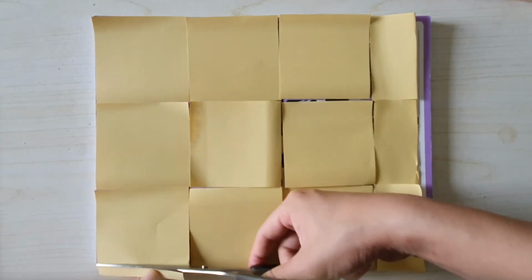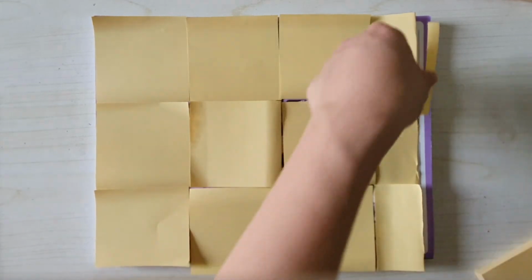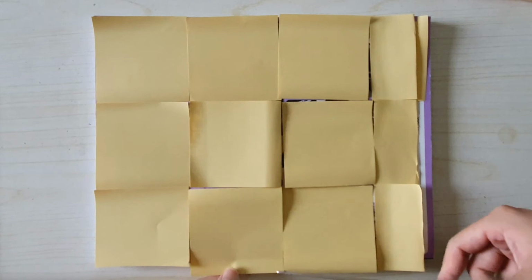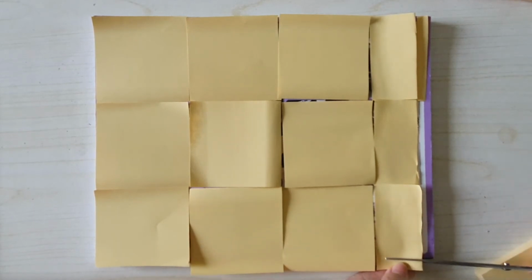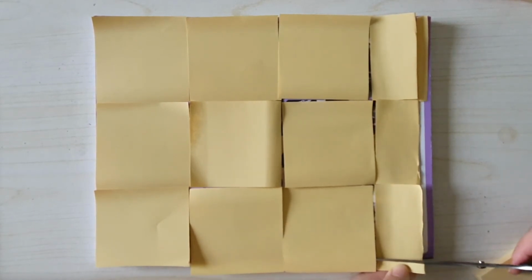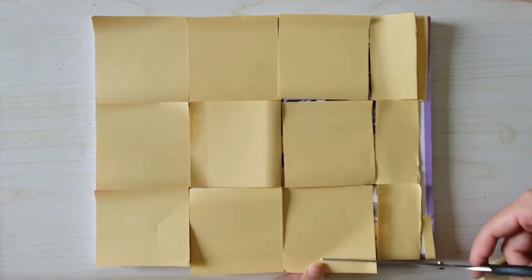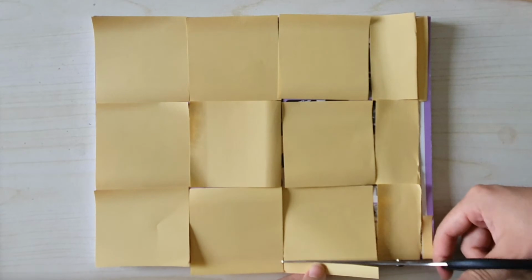Yeah, maybe. So I cut these squares and I pick. Yep, as close as possible. Yeah, as much as possible. I make them fit entirely.